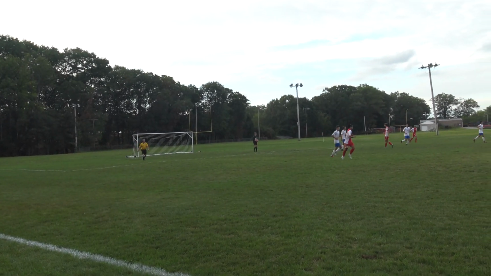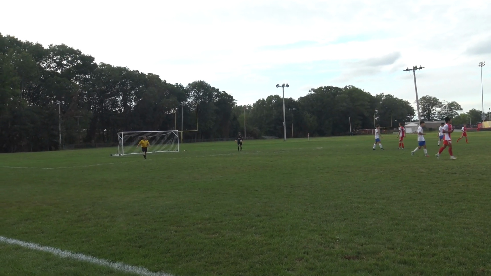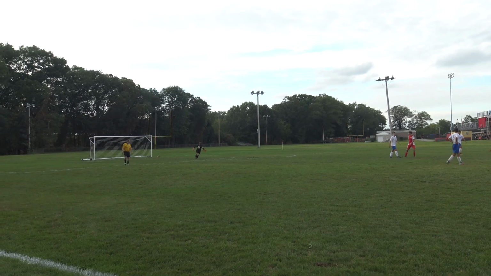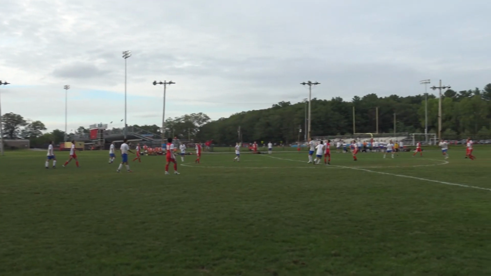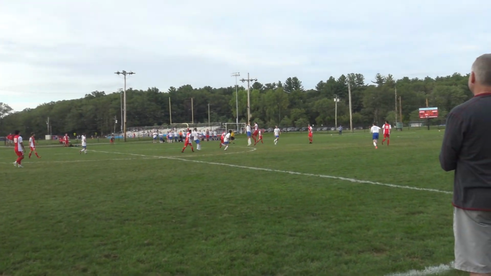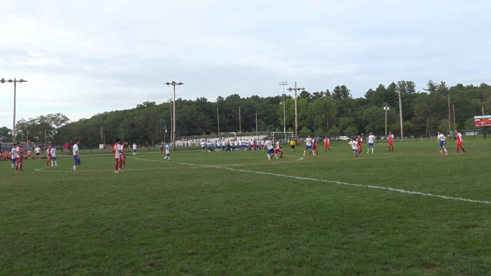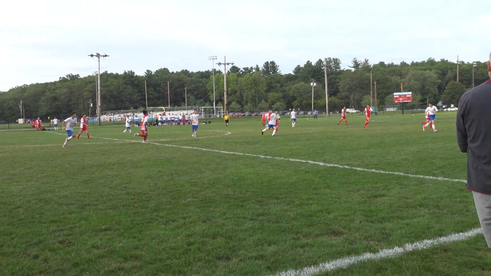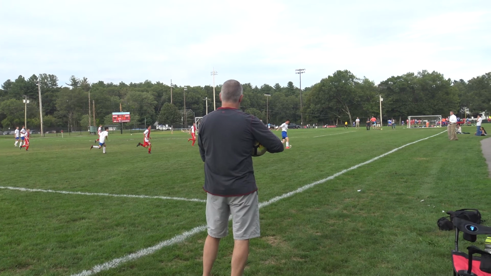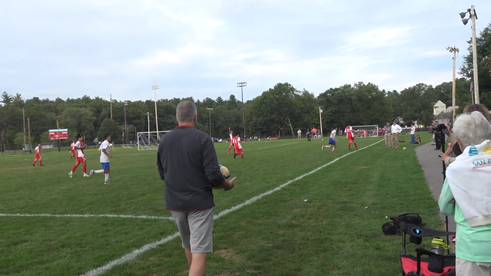Go, Natick! That's Zach to midfield. Hits off. That's Luca. Brendan turns. Brendan has it. Brendan to the right to Tom. Tom hits it off the defender out of bounds.